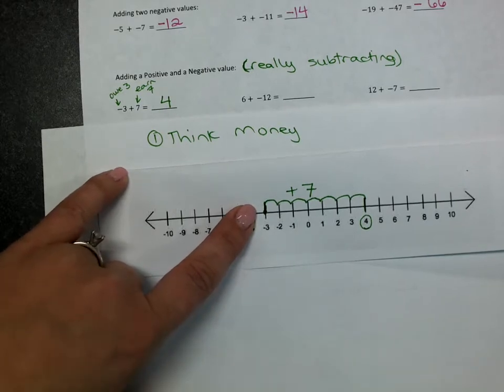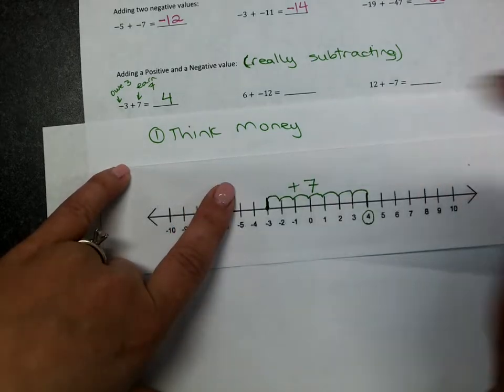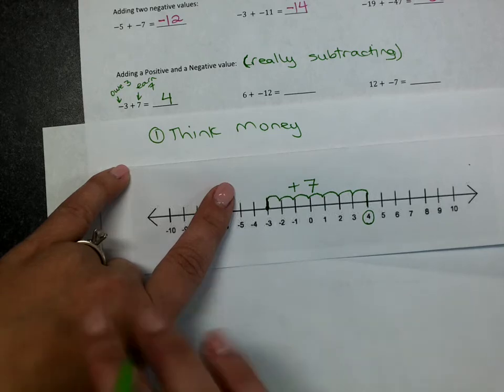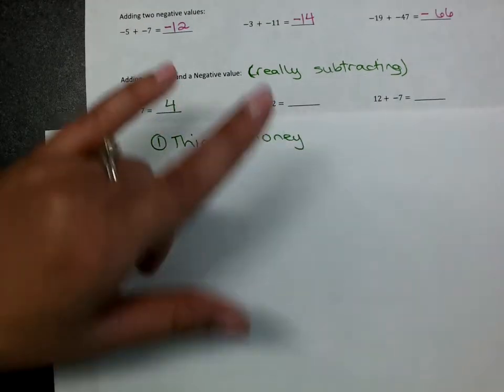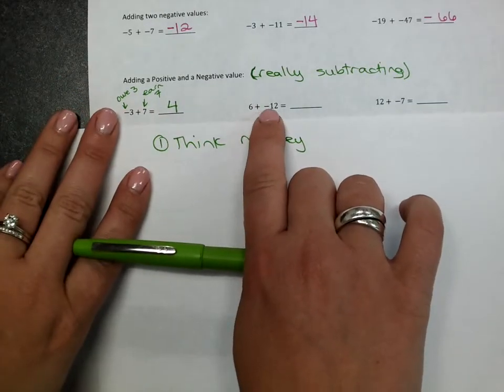The book talks about using the number line, and you can always draw yourself a little number line at the top of your page if this is what makes sense to you. You can think money. You can make up a rule. The rules are a little confusing to me, but for some students it really clicks. So let's try the next one. On the next one, we have +6 plus -12.